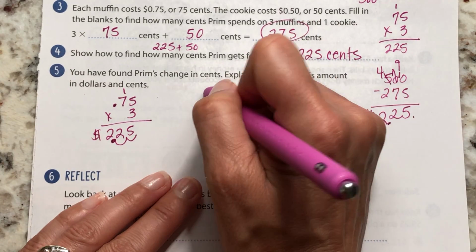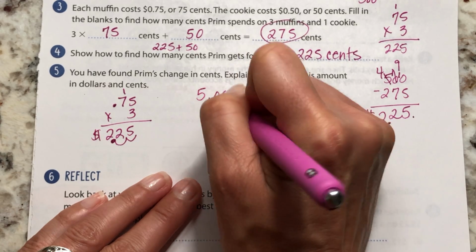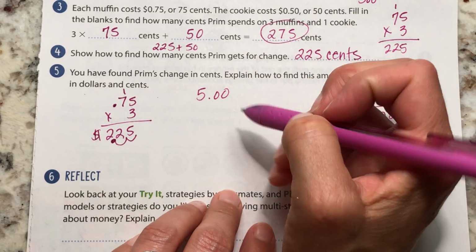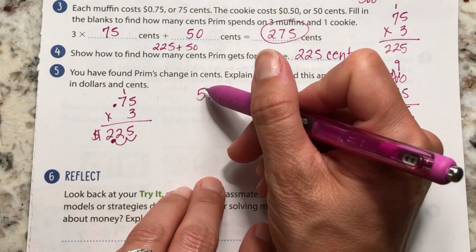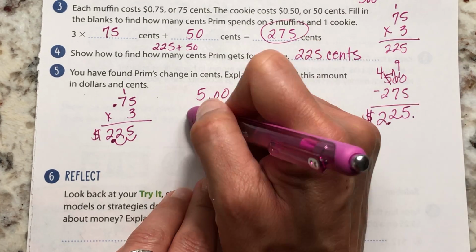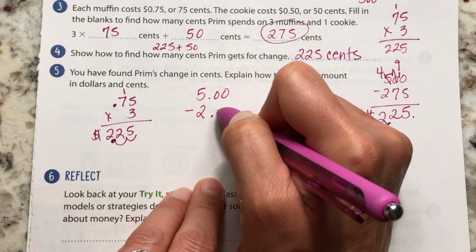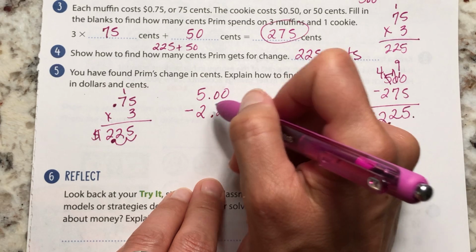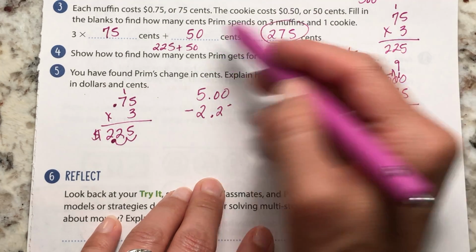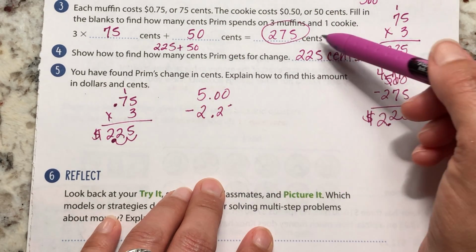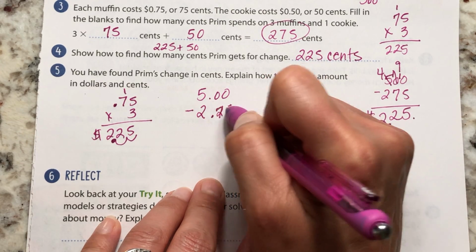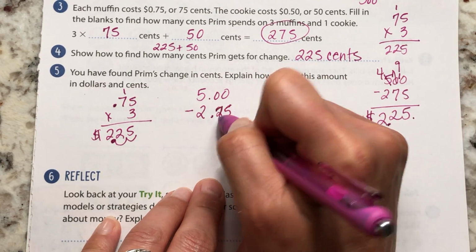And then when I'm converting my dollar bills into a decimal format, I'm given $5. So that's $5 and no cents. And I'm going to take away the $2.75, which is what our total was right up here. $2.75 I'm going to take away.